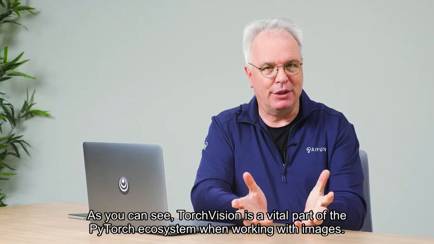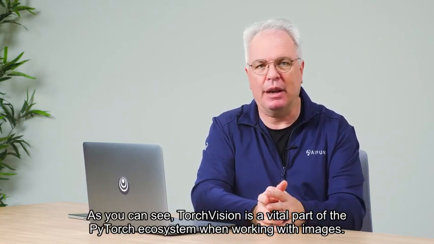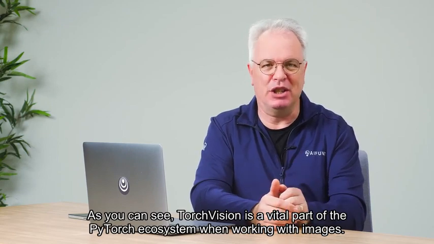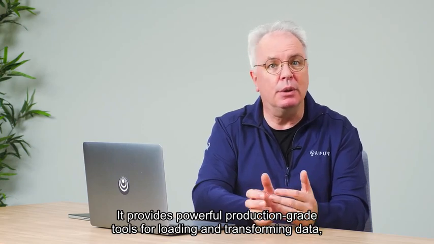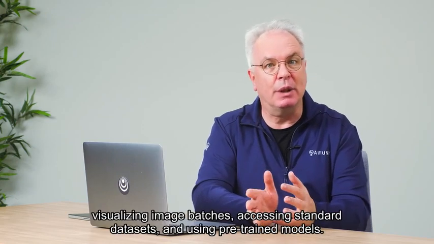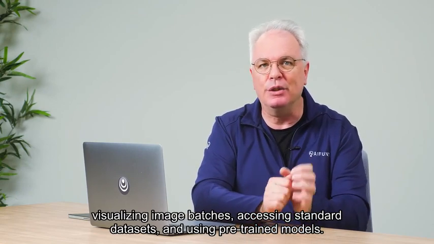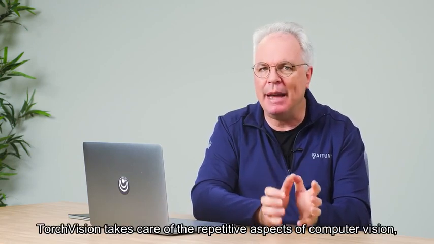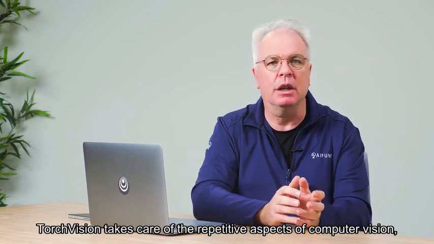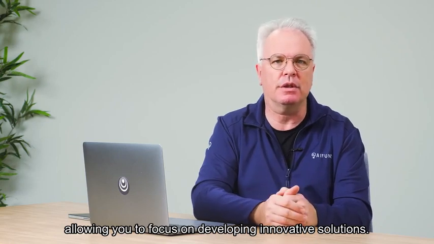As you can see, TorchVision is a vital part of the PyTorch ecosystem when working with images. It provides powerful production-grade tools for loading and transforming data, visualizing image batches, accessing standard datasets, and using pre-trained models. TorchVision takes care of the repetitive aspects of computer vision, allowing you to focus on developing innovative solutions.